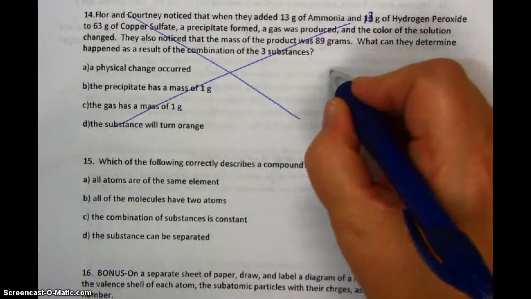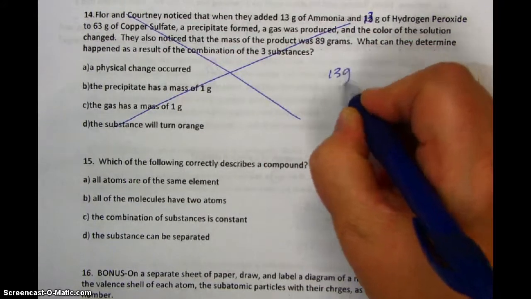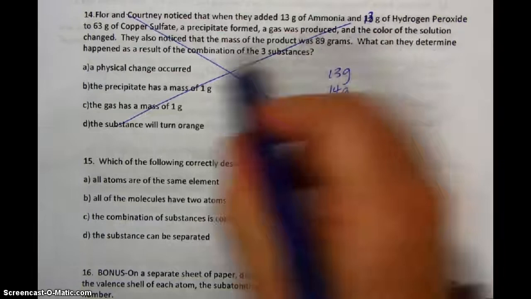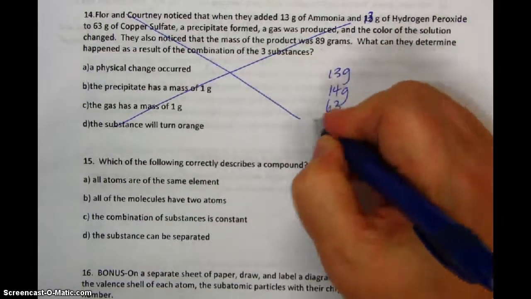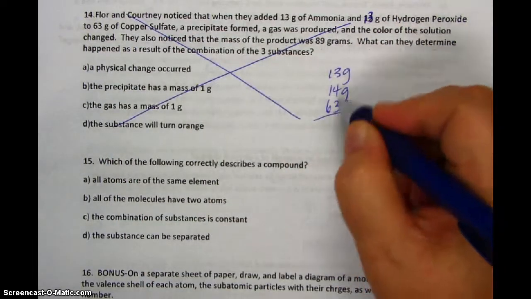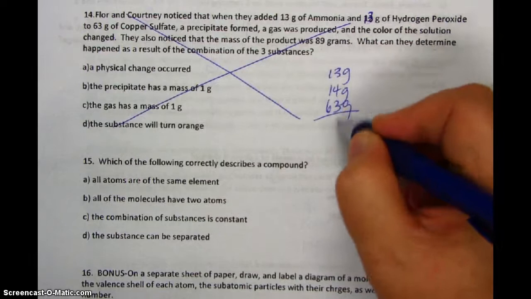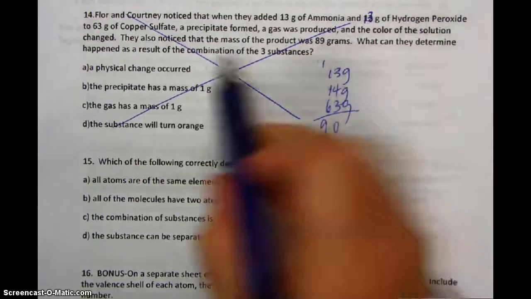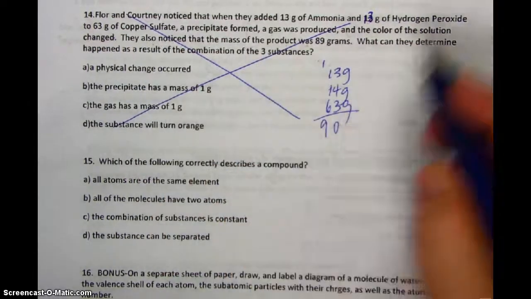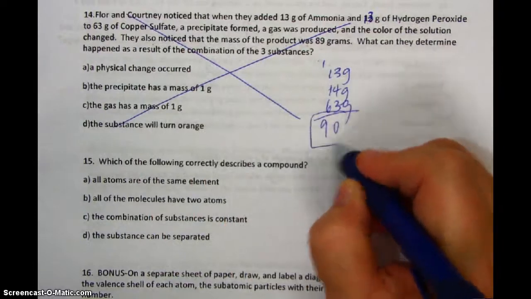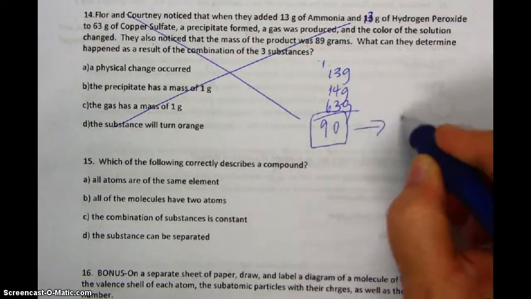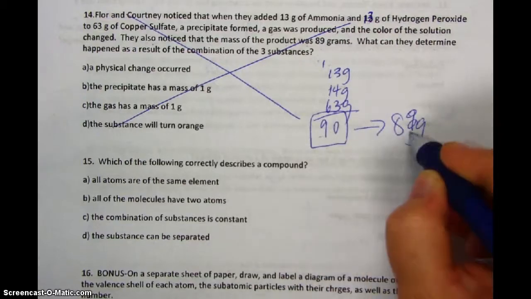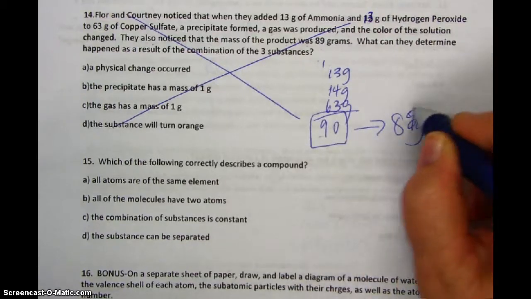That 13 grams of ammonia, and this probably should have been 14 grams, and this was 63. Okay, so if I add these together, I should get 90, right? And the mass of the product, so this is the stuff that we started with, and then we ended up with 89 grams. And that means that there's 1 gram of substance missing.